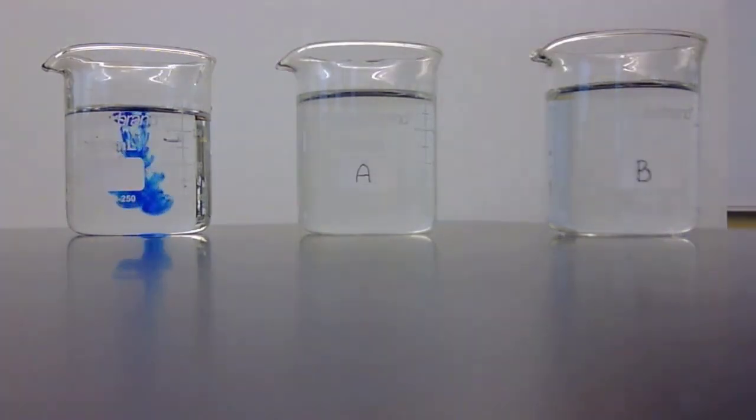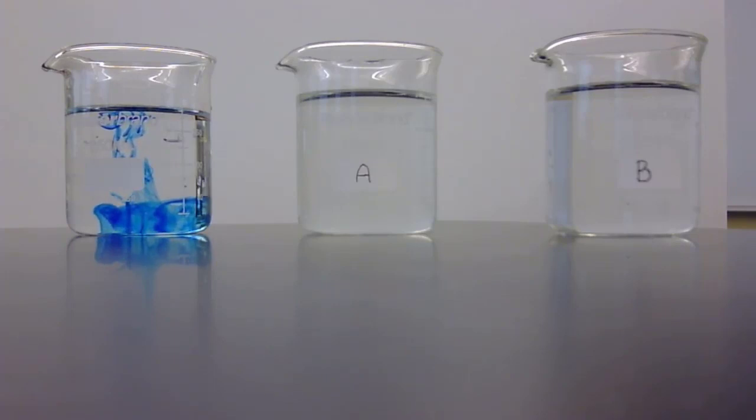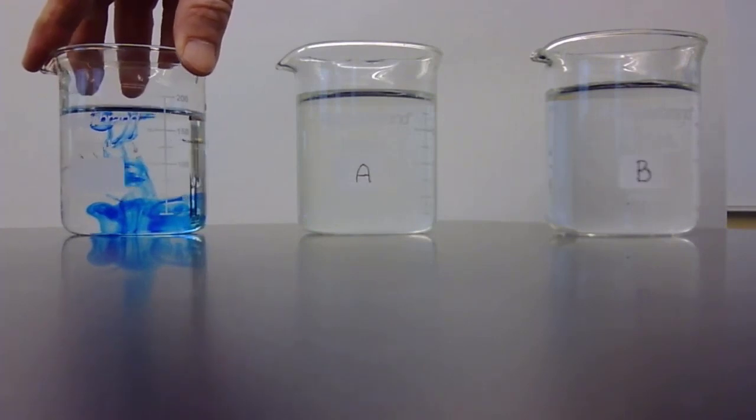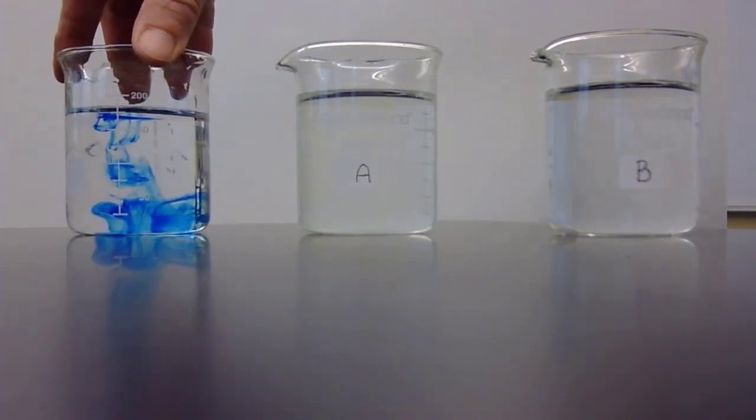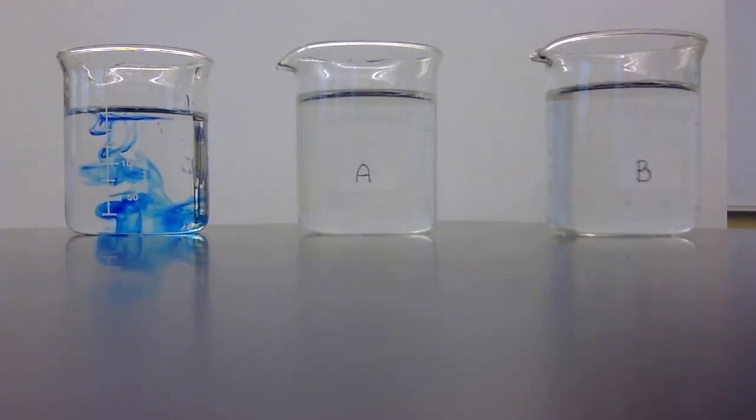And you can see how the material is kind of concentrated in one location, or relatively concentrated toward the bottom of the beaker. I will actually rotate that very slightly so that you can see that better. The thing is, it is not uniformly distributed throughout the water.